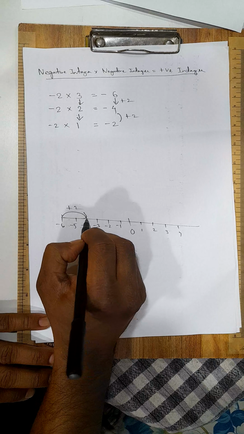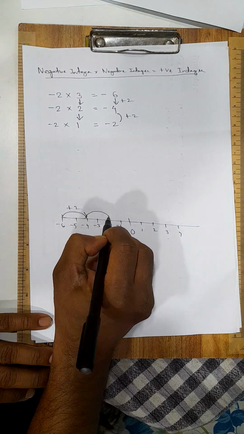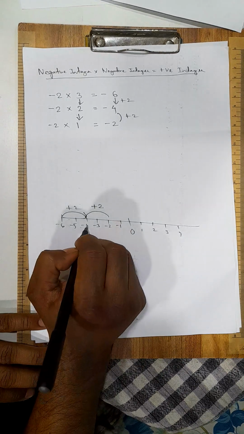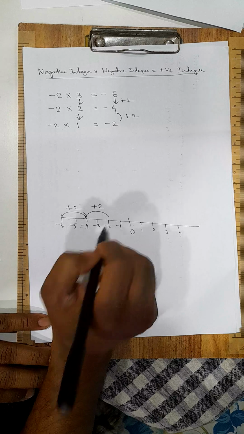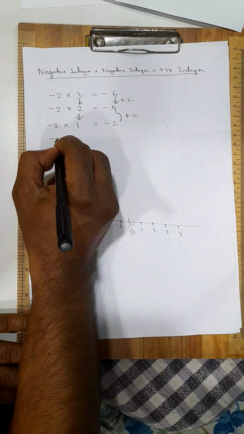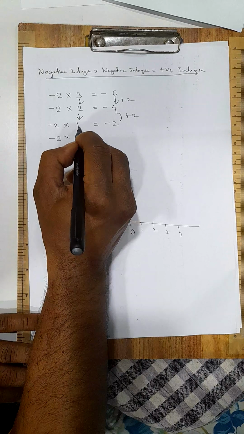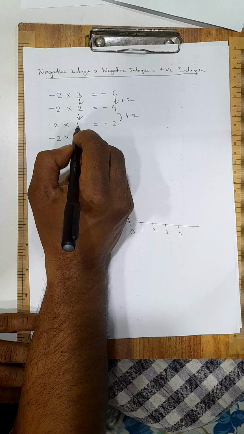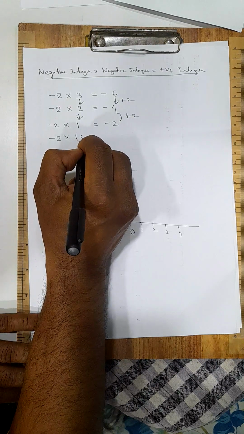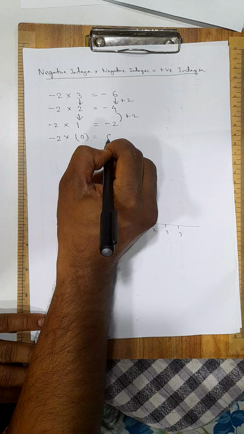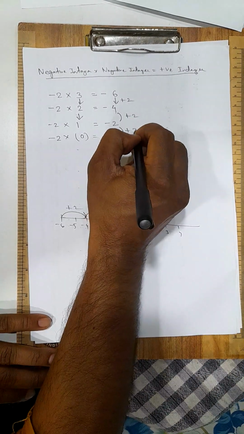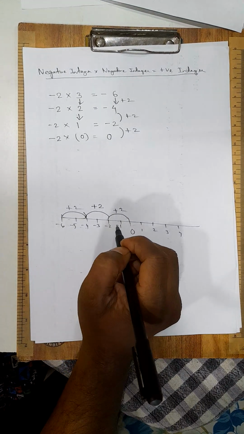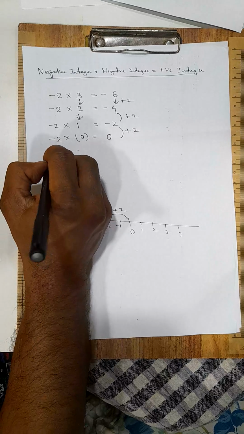You see, -4 plus 2 means we will increase 2, we will go to the right hand side. We got -2 here. Let's come to the next step. -2 multiplied by 0, if you decrease 1 by 1, answer is 0. It is equal to 0. Again it is increasing by 2. -2 plus 2 equal to 0. Right? Now let's come to the next step.